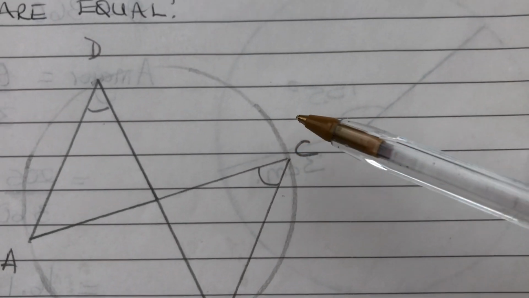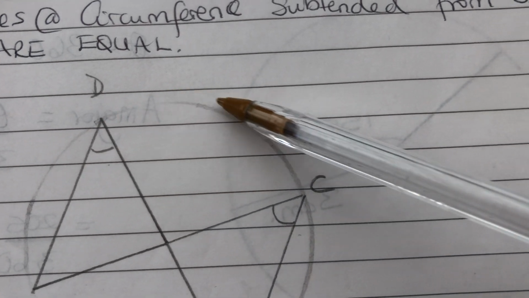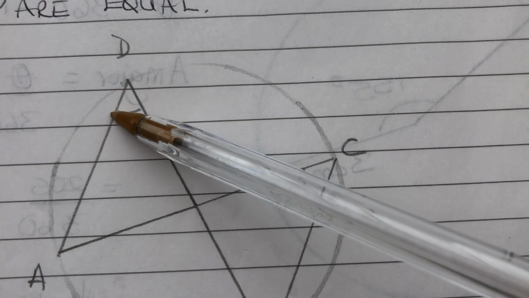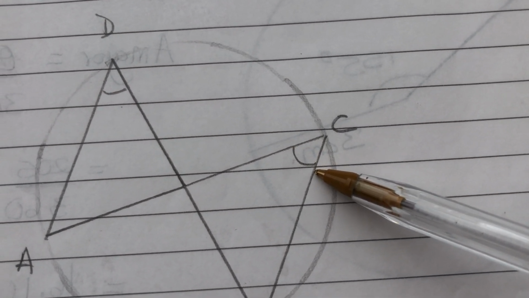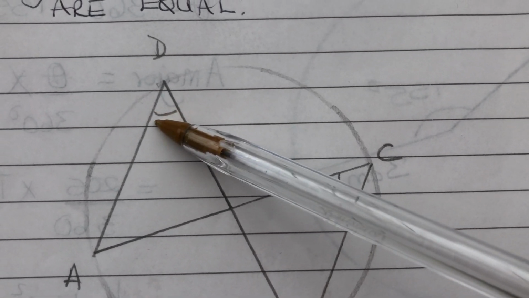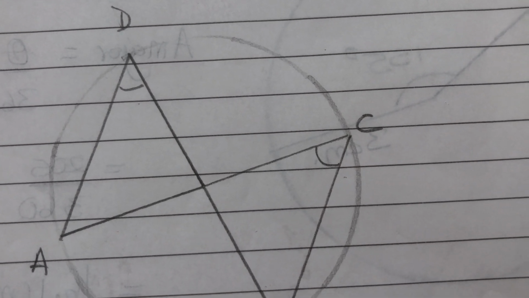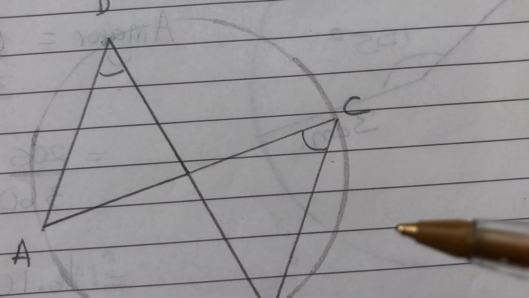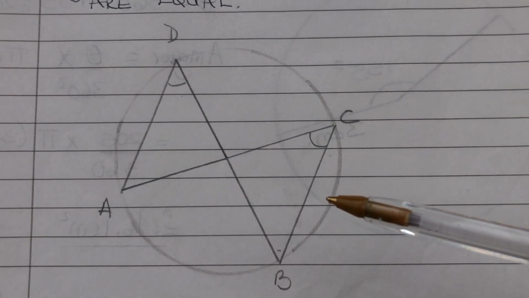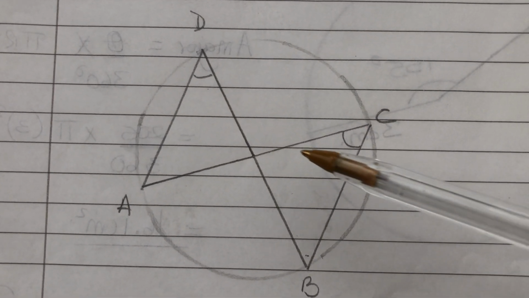If you can prove that they are subtended from the same arc, as you can see there, then the angles on the circumference are equal. So here, the angle at D and the angle at C are equal. Again, I've used this to solve a lot of questions with you.